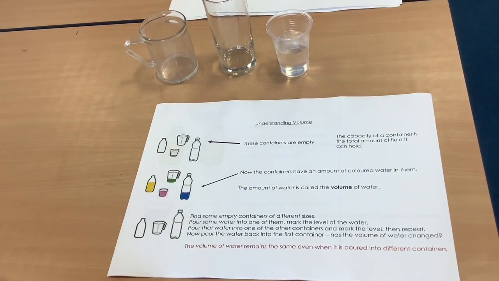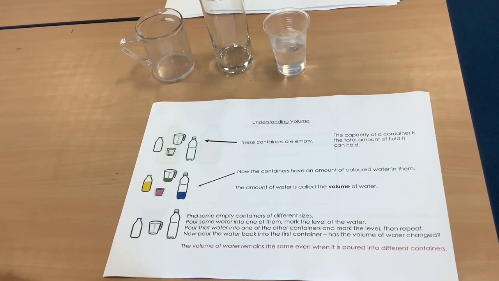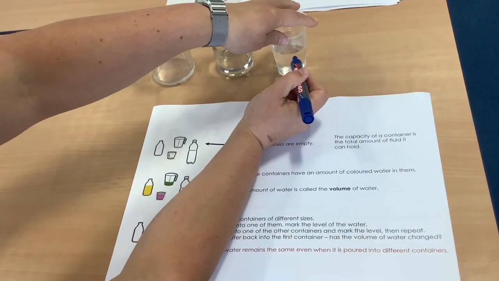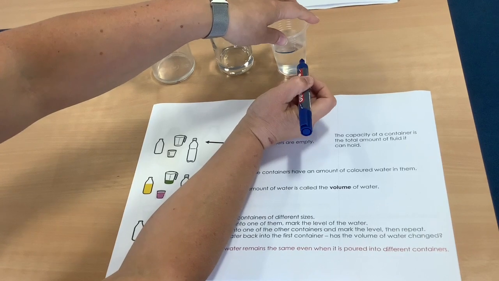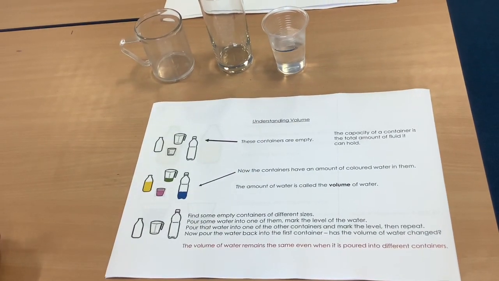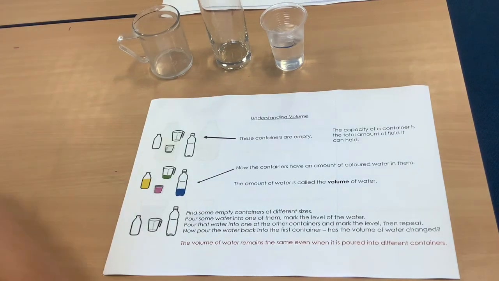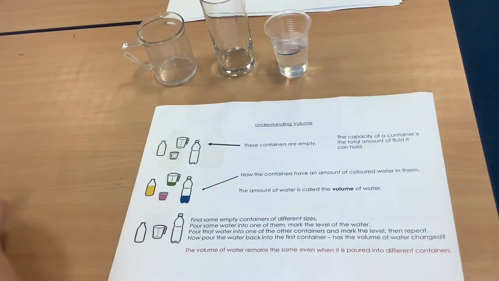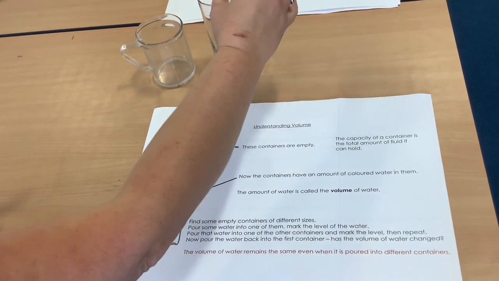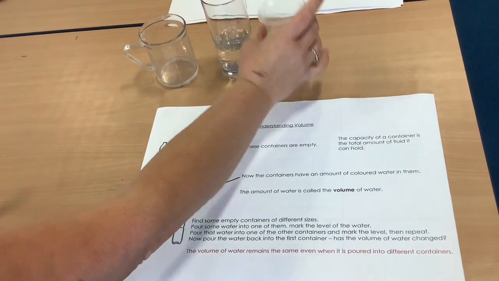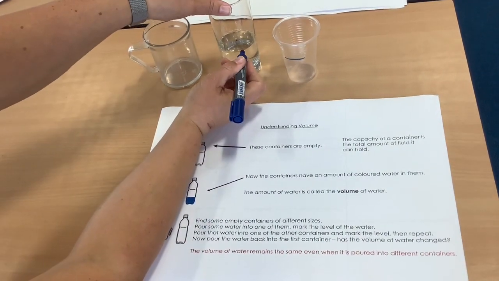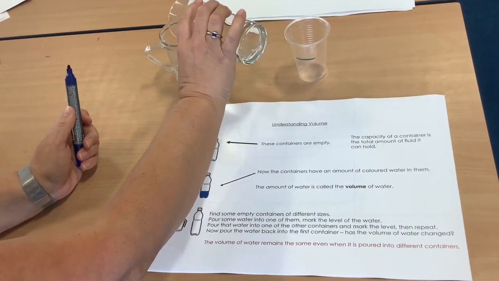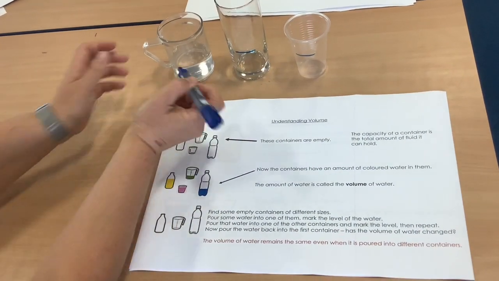Now what I'd like you to do at home is to find some empty containers of different sizes and do a little bit of an experiment so you can see how the water amount stays the same but it looks different in different containers. So you can fill up an amount of water, you might use some food colouring so you can see it better, and then I'd like you to mark on the container the water level. Then transfer it into another container and mark the water level, and then a different container and mark the water level.